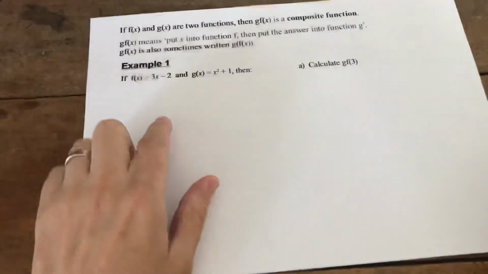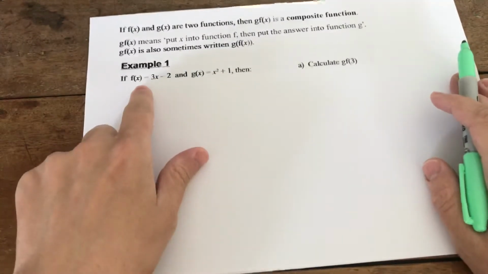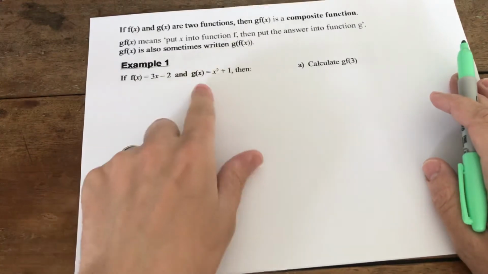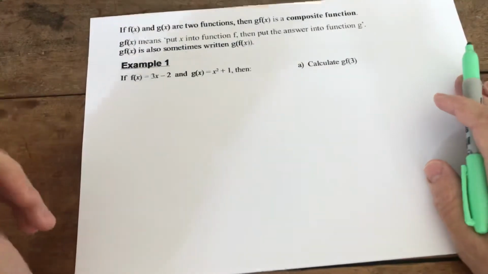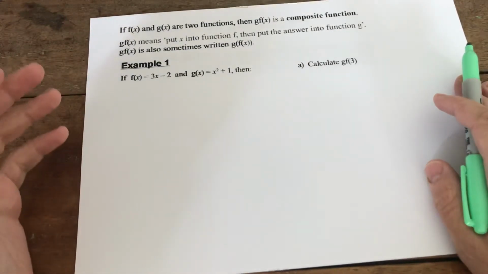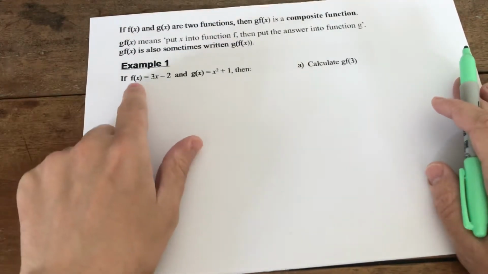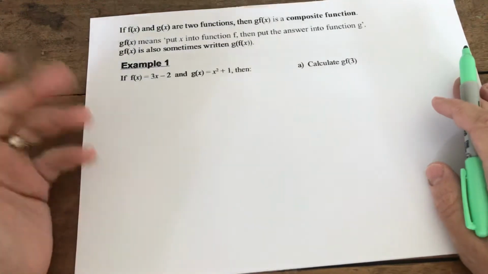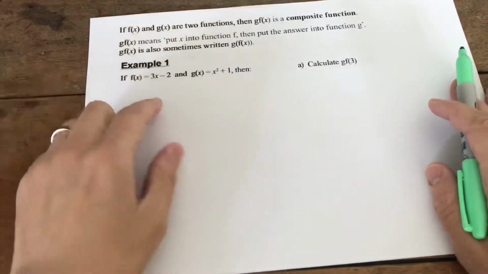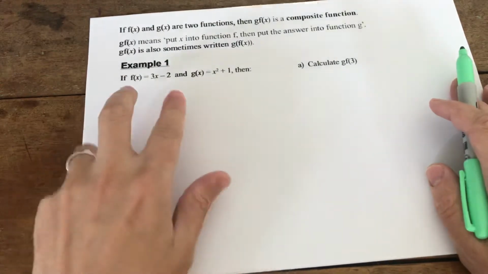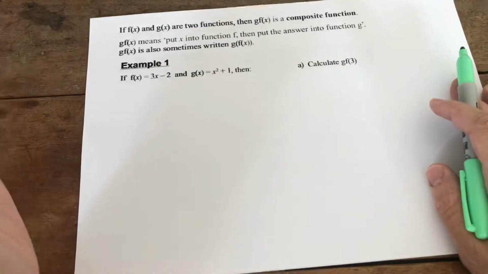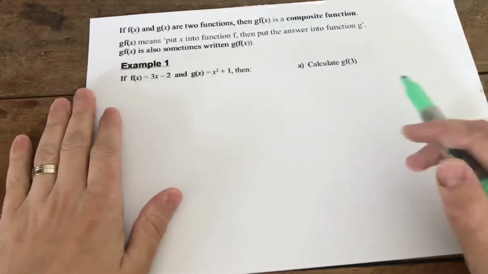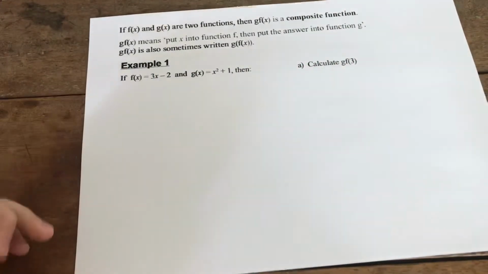But if you imagine you've got two functions, f(x) here is 3x minus 2, g(x) equals x squared plus 1. Remember in last lesson I said that you don't necessarily always have to have f as your letter here, but in most cases when there's only one function, f is the letter that is used. Because there's more than one function, it just normally goes down the alphabet, so you'll have f, g and h. Anyway, it asks you to calculate gf(3).